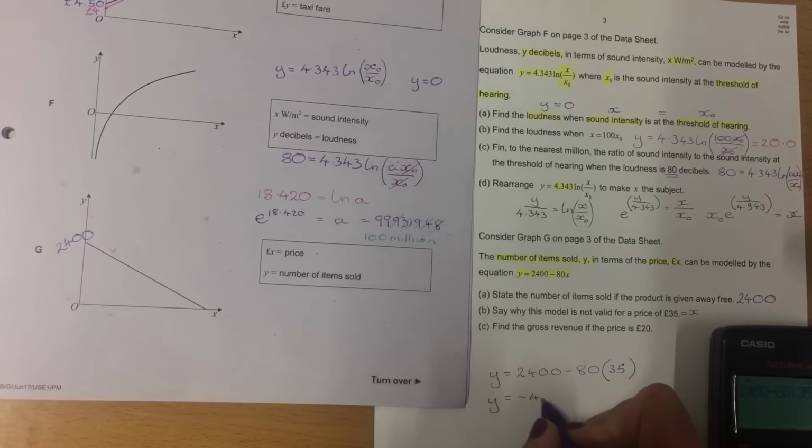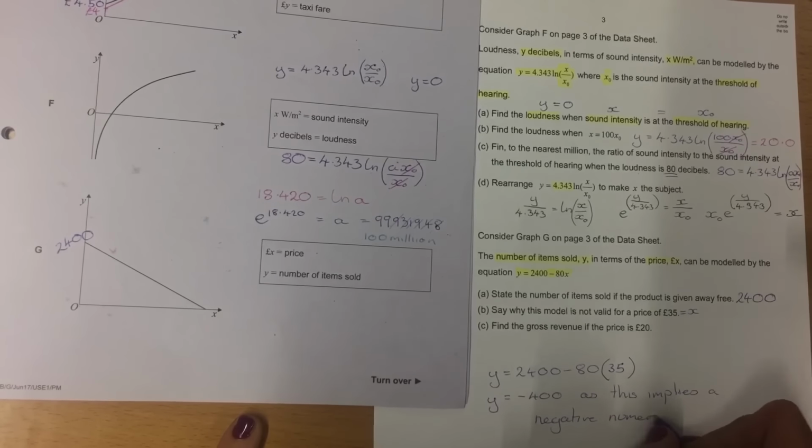So this can't be valid because you can't sell a negative number of things. It's not going to be valid, as this implies a negative number of things sold.